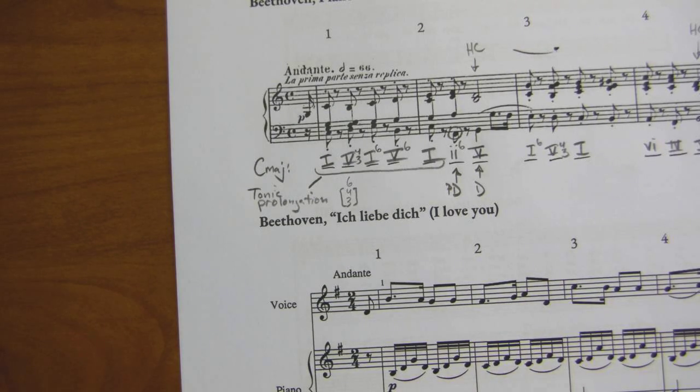But sometimes you'll see phrases that are structured rather than interchanging. You might see, for example, 1-5, 5-1, which, spoiler alert, is what we're going to see here. So this is a Beethoven song, actually. Let's go ahead and hear just a little bit.